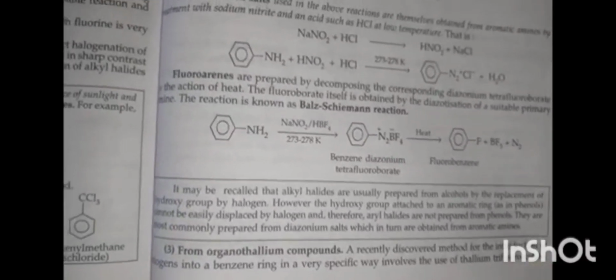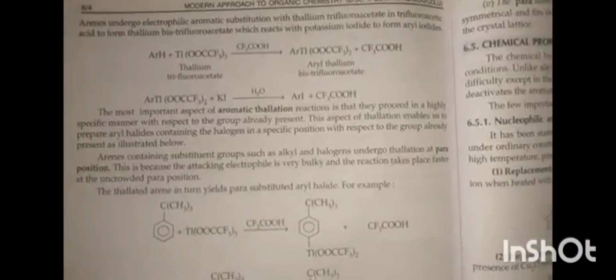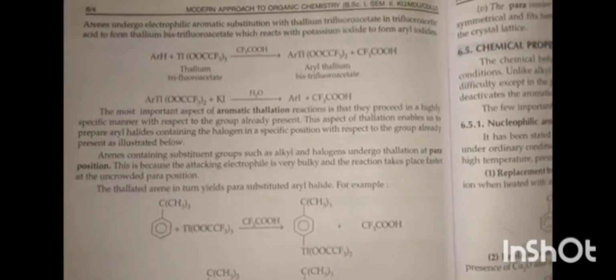Next is from organothallium compounds, a recently discovered method for the introduction of halogens into a benzene ring in a very specific way, which involves the use of thallium trifluoroacetate. Arenes undergo electrophilic aromatic substitution with thallium trifluoroacetate in trifluoroacetic acid to form aryl thallium bis(trifluoroacetate), which reacts with potassium iodide to form aryl iodides.